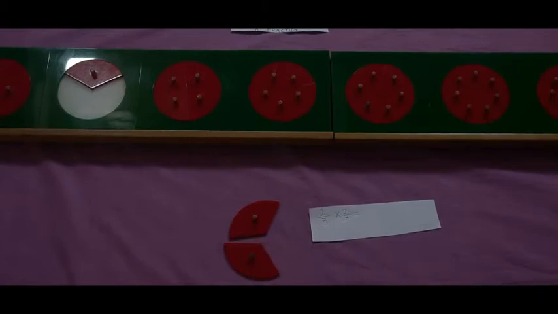I have to exchange each of these thirds by ninths. I have my ninths here.